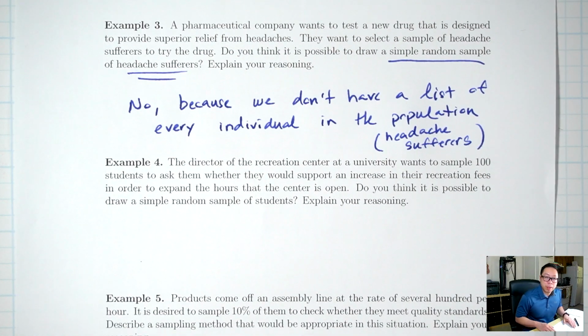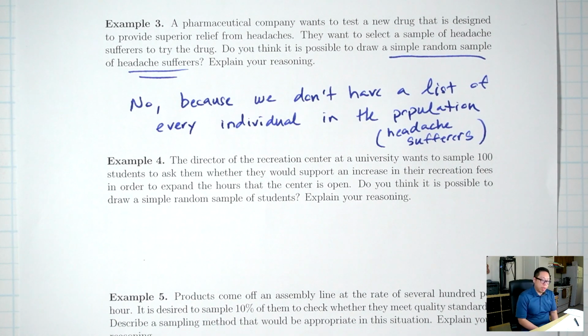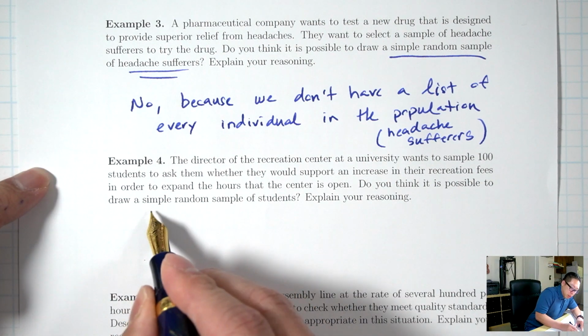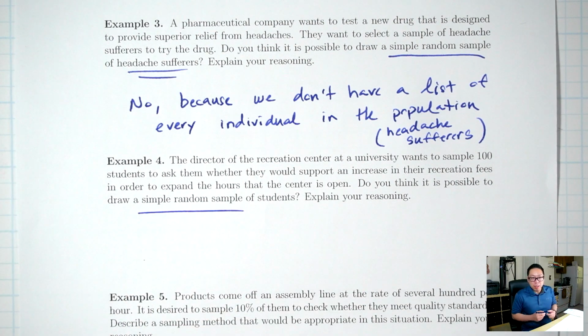Example 4. The director of a recreation center at a university wants to sample 100 students to ask them whether they would support an increase in the recreation fees in order to expand the hours that the center is open. Do you think it's possible to draw a simple random sample of students? Okay, so once again, the question is, is it possible to draw a simple random sample of students? Which is the same question we have here.